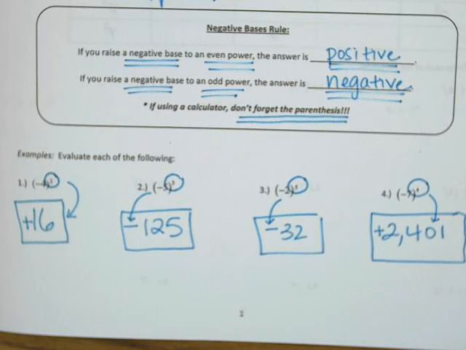All right, nice job, guys. That is Exponents Day 1.